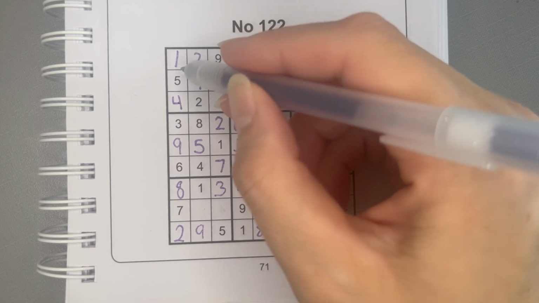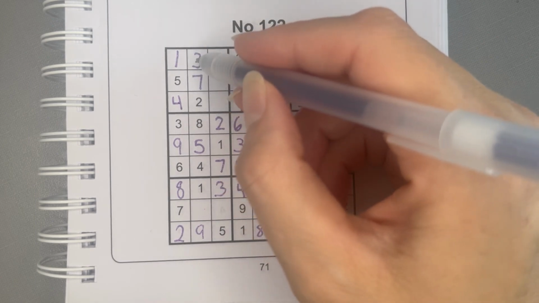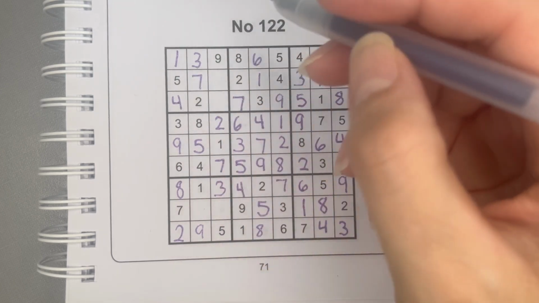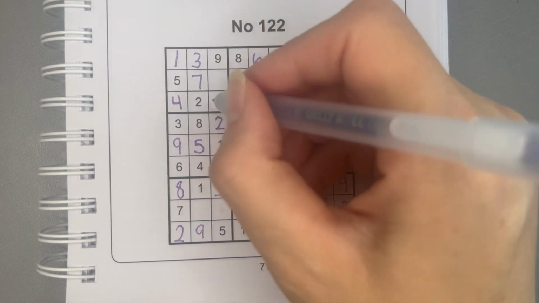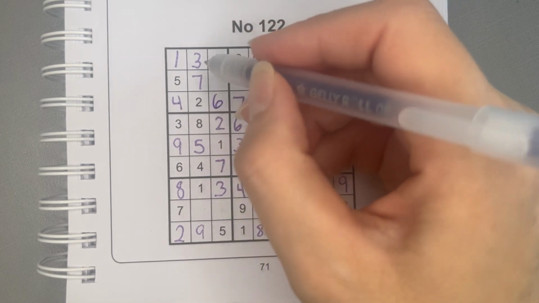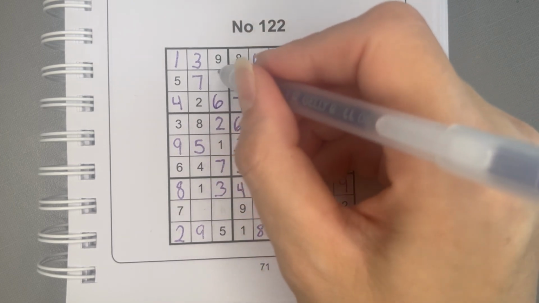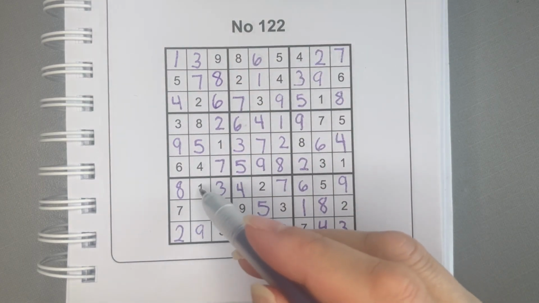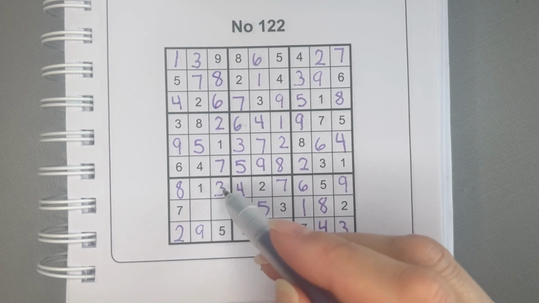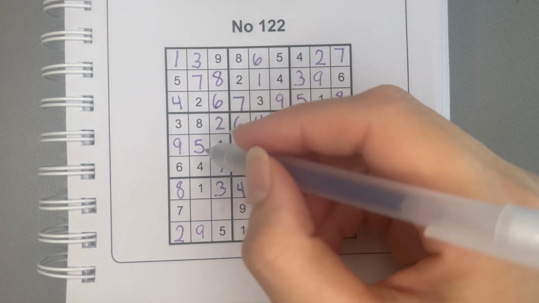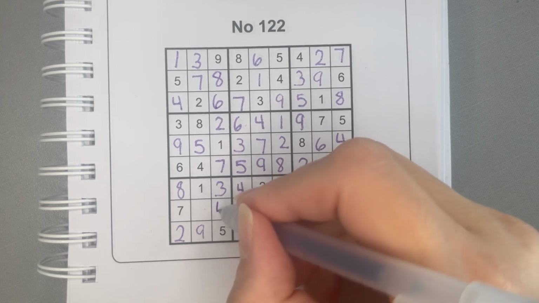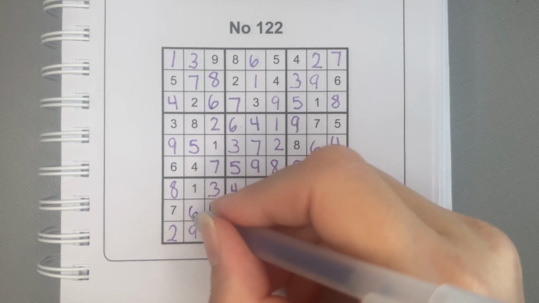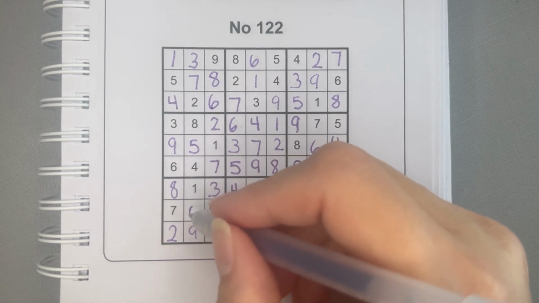This square I have 1, 2, 3, 4, 5. There's a 6 in this row, so this is the 6, 7, and 8, 9. And down here we have 1, 2, 3. There's a 4 in this column, so this is the 4, 5, 6, 7, 8, 9.